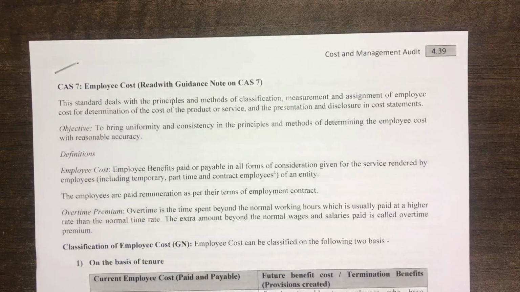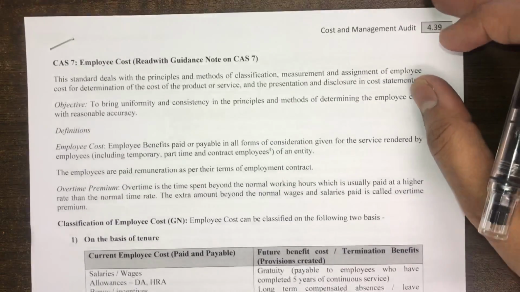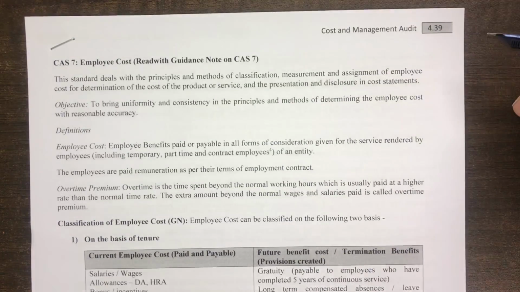Guys, a quick time check. April and May are only left, so only 2 months left for your examination. Guys, gear up if you have not geared up, and if you have geared up, then all the best for your preparations. Okay, coming on to the provisions of CAS 7.